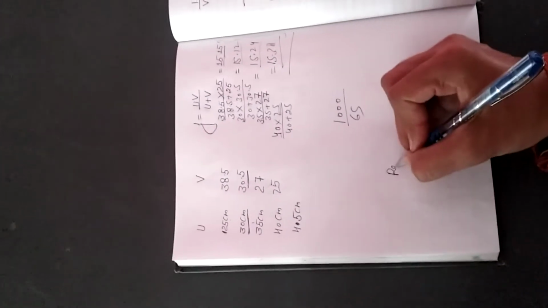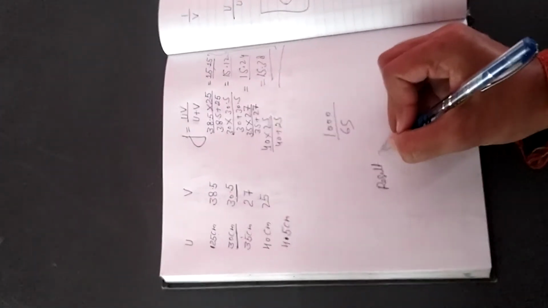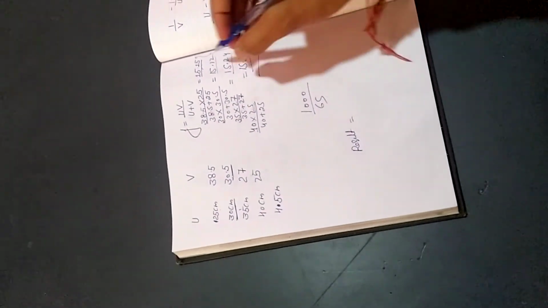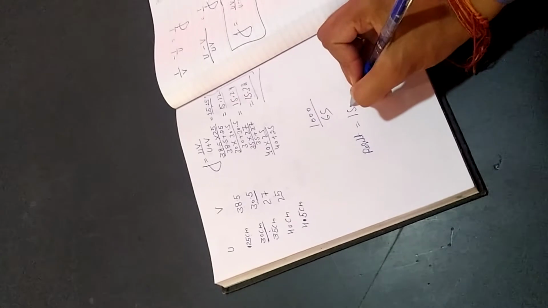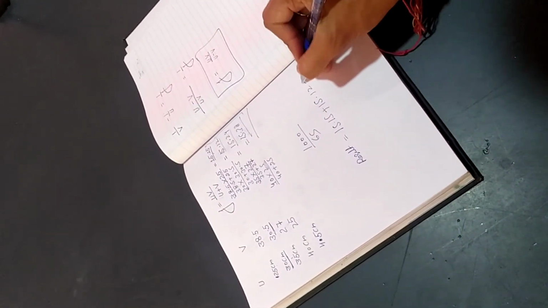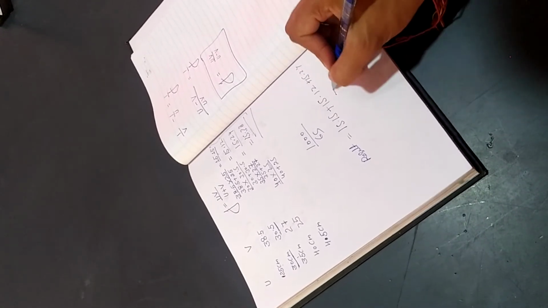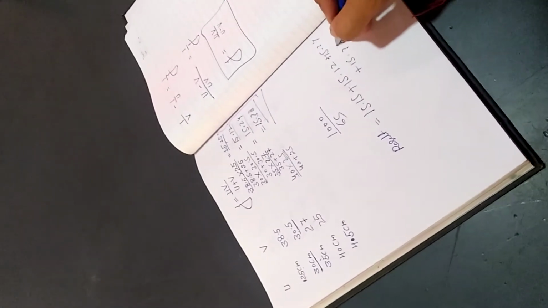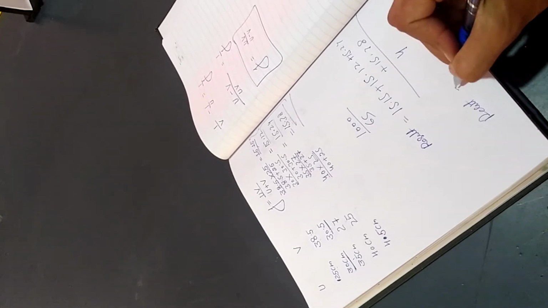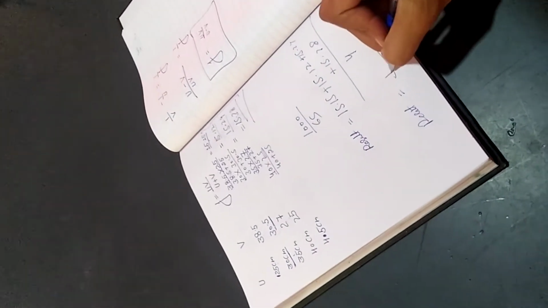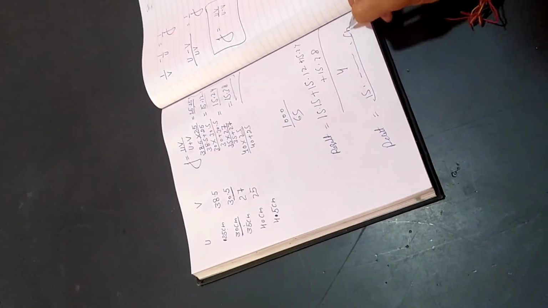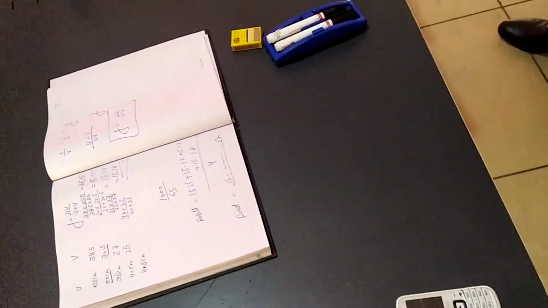So your result, that is the focal length of this convex lens, will be the mean of all these readings. So mean means 15.12 plus 15.24 plus 15.38 and then divided by 4. So this will be a result which is obviously within the range of 15 something. So 15 point something centimeter will be the focal length of this lens.